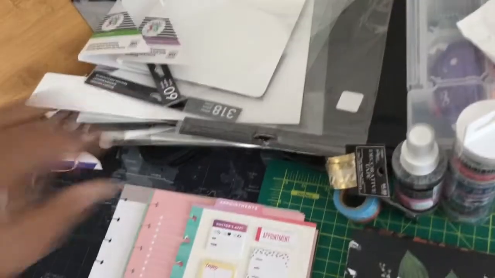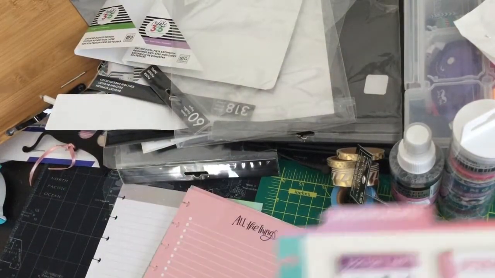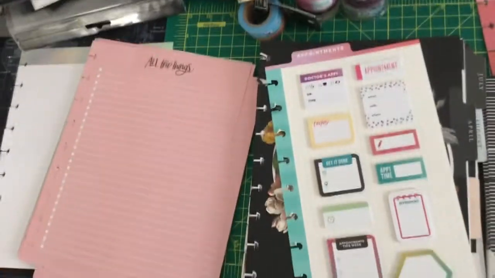And I'm going to show you up in the corner. You see all this right here. This is all the packaging for everything that I bought today. But I'm not going to go through the packaging. I'll just show you what I got. I'm going to put this iPad back.